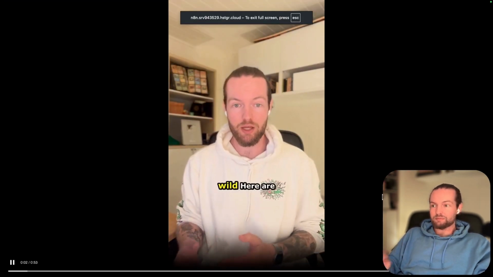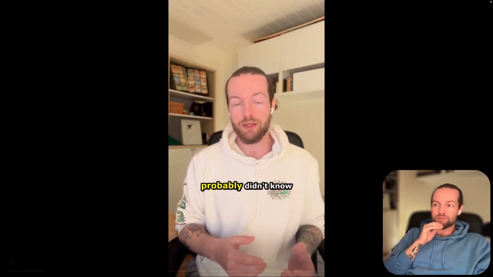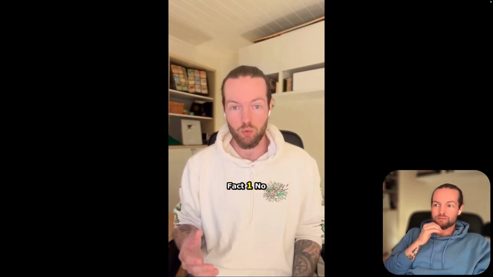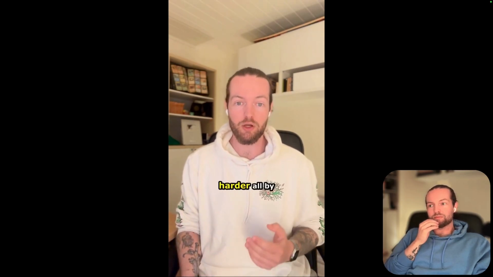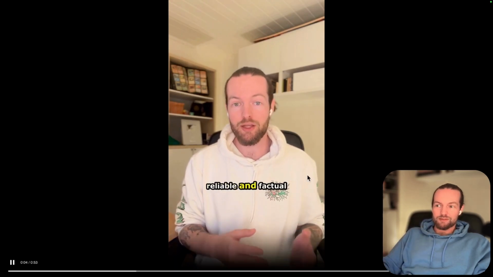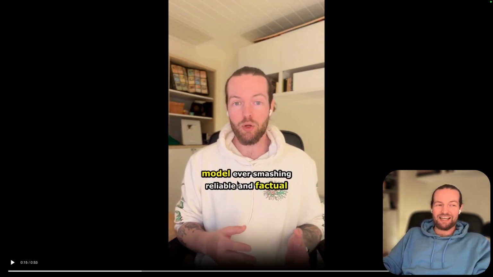GPT-5 just... That's looking good. Dropped, and it's wild. Here are 7 facts you probably didn't know. Fact 1, no more model switching. GPT-5 is integrated and decides when to think harder all by itself. Fact 2, it's OpenAI's most reliable and factual model. That's pretty good. I don't like exactly that part where we kind of get 2 things stuck on top of each other. So I need to fix that.